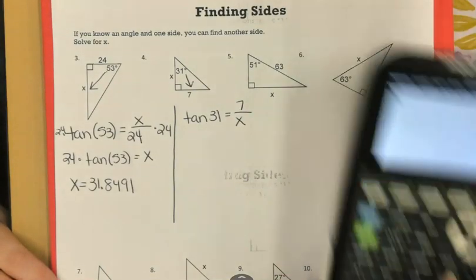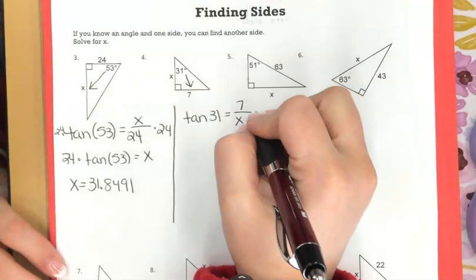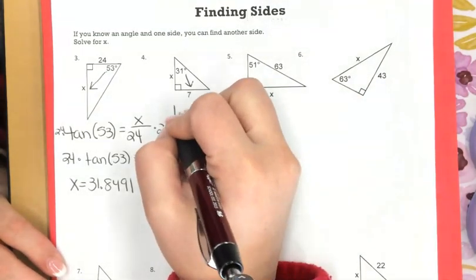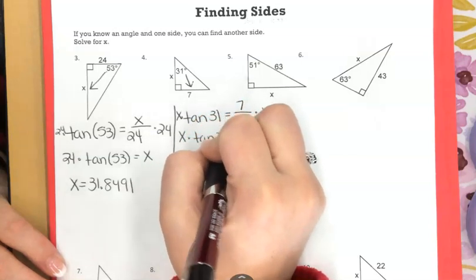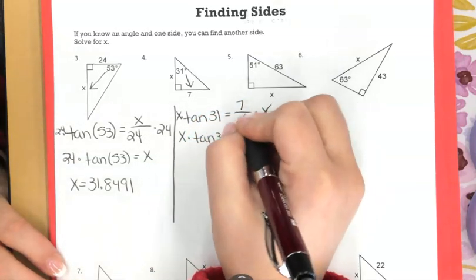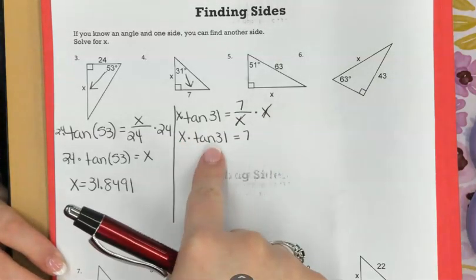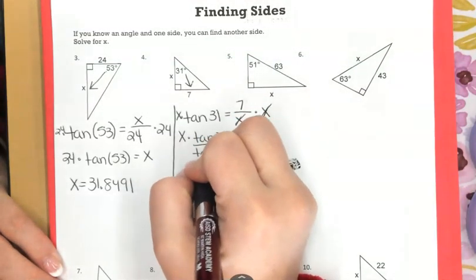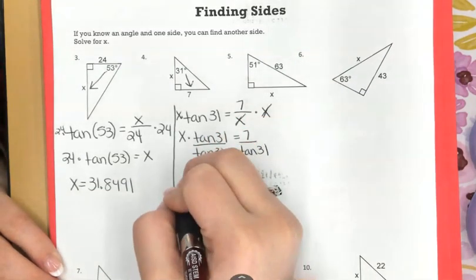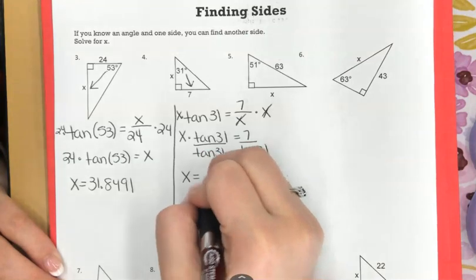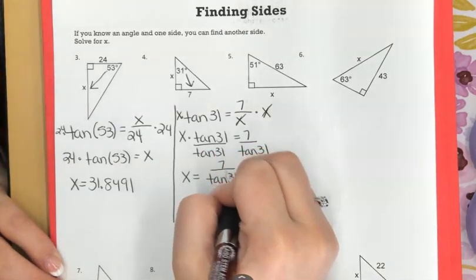So this time I've got x in the denominator. So the first thing I need to do is get it out of my denominator by multiplying both sides. So I've got x times the tangent of 31 equals 7. And then the last thing I need to do to get x alone is divide both sides by the tangent of 31. So x is going to be 7 divided by tan 31.